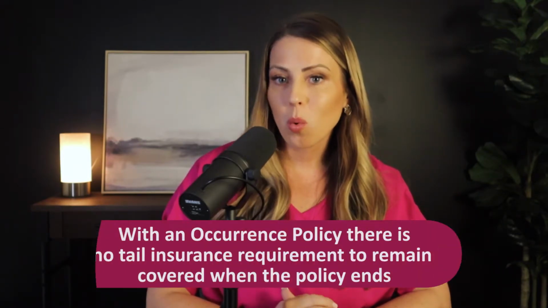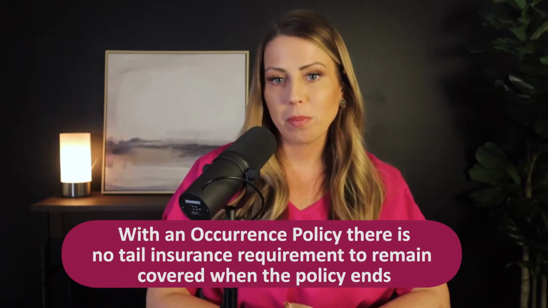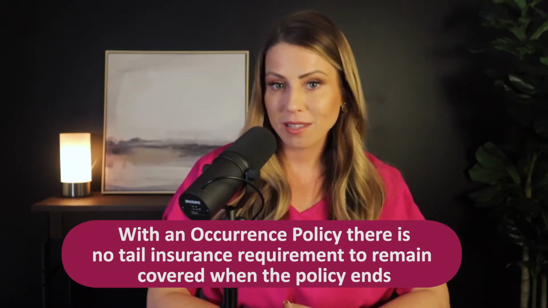So here's what this looks like in a practical example. A doctor will buy an occurrence policy on the very first day that he needs insurance, and then he'll renew that policy every year until the time comes when he needs to cancel. After he cancels the insurance, then he can actually just walk away. There's nothing else required at the end of an occurrence policy, meaning no tail insurance.